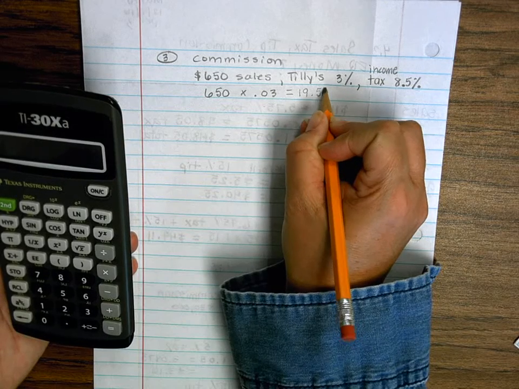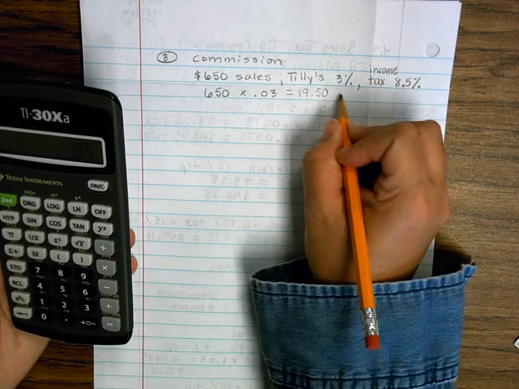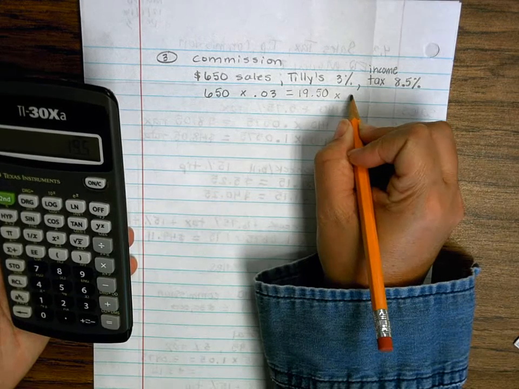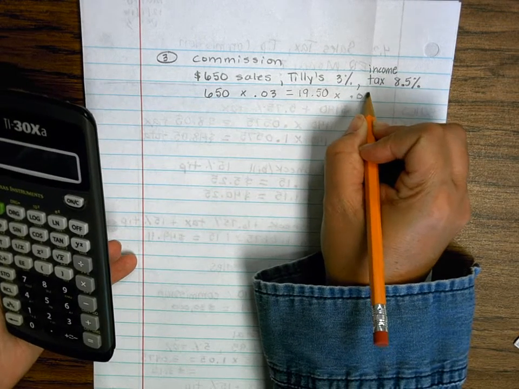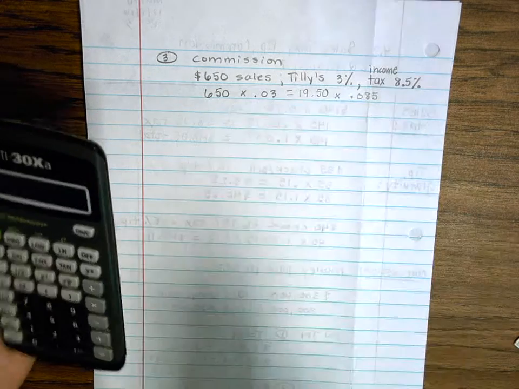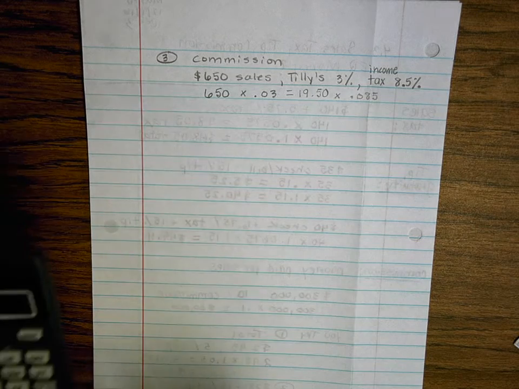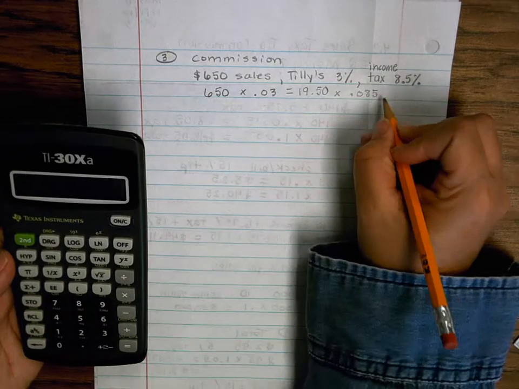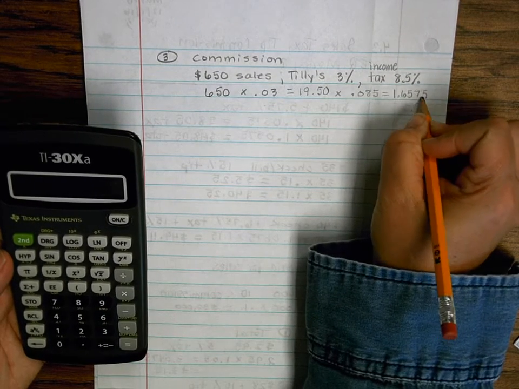Yep. But then remember there's tax. So you have to times it, and then you timesed it by what? 0.085. Okay, I'm going to do that. You guys do that too. And you got this long thing, right? 16575. Is that what you got? Yeah, and then I added it.